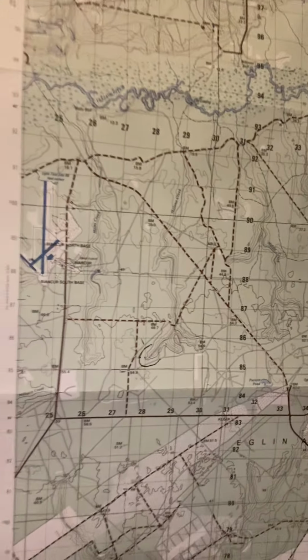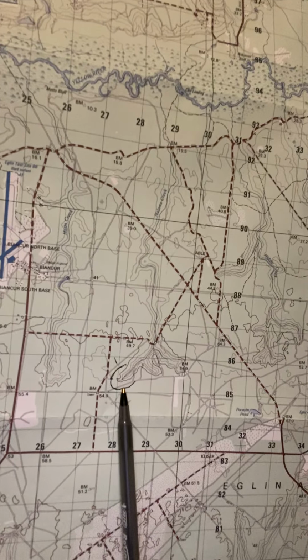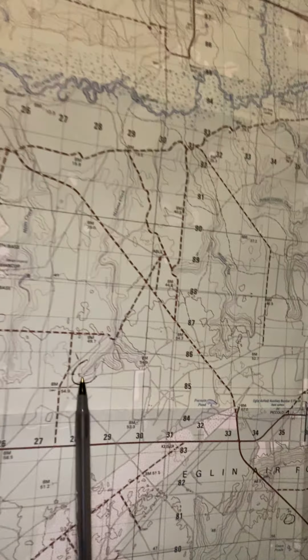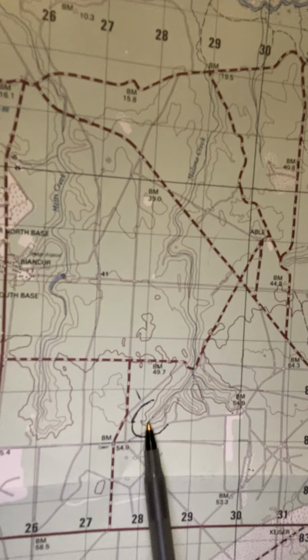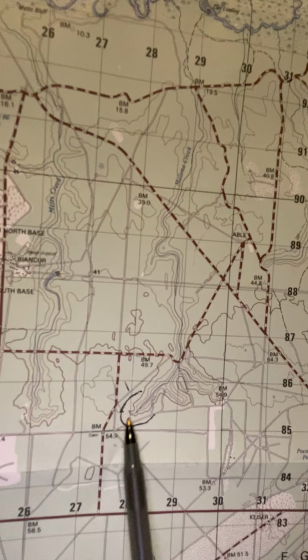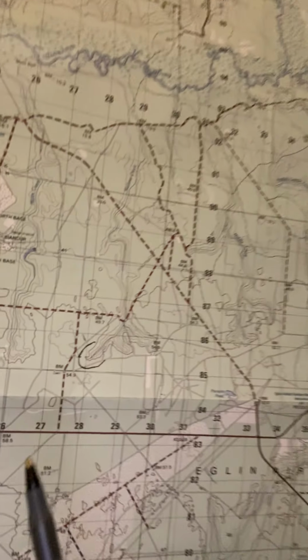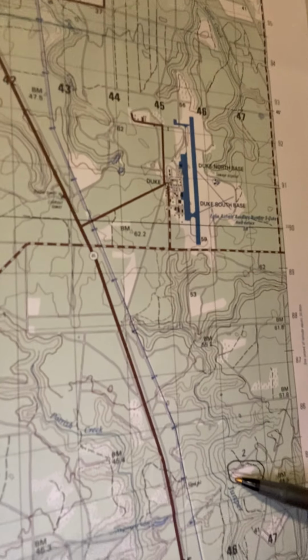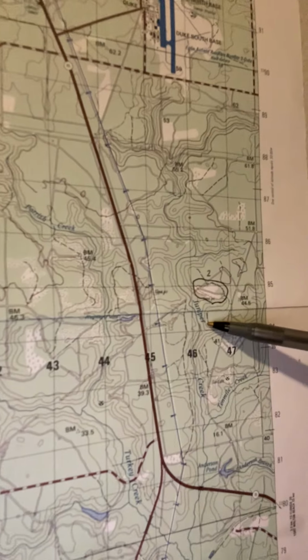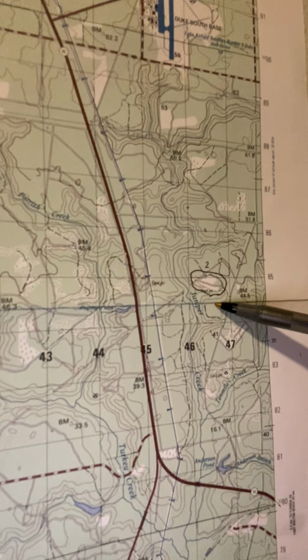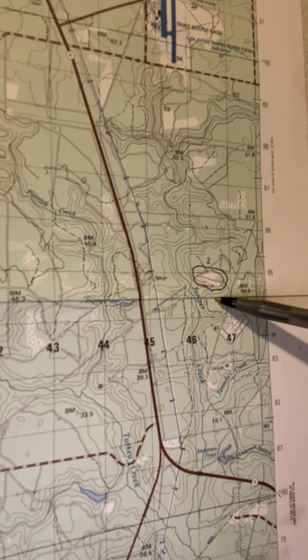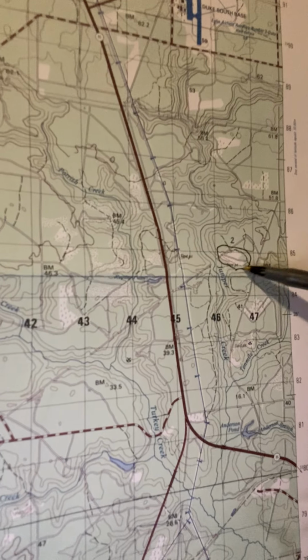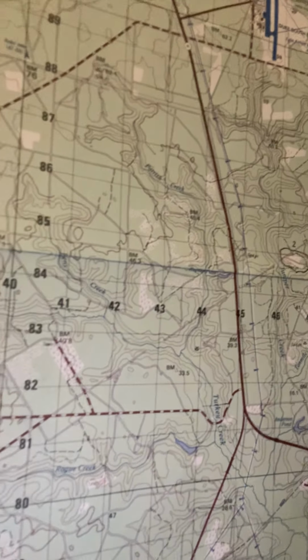Here we have a draw. You see the water and the V shape where it ends. Okay. And we have a depression right here. A depression. This is a sand pit. And you know, sand pits usually are basically a hole in the ground. Okay.